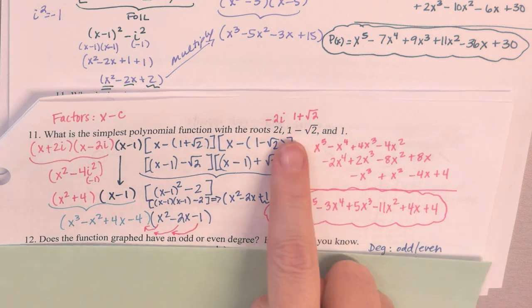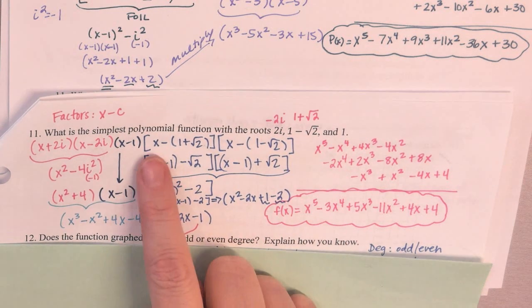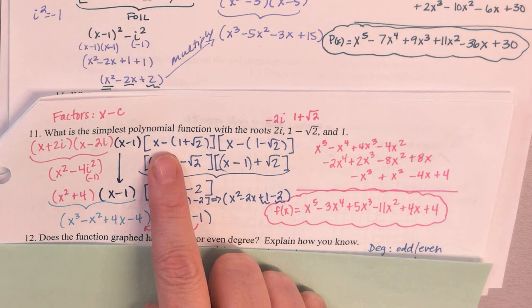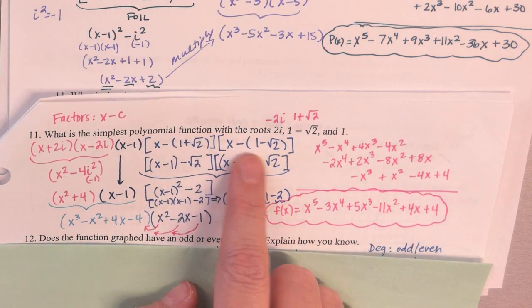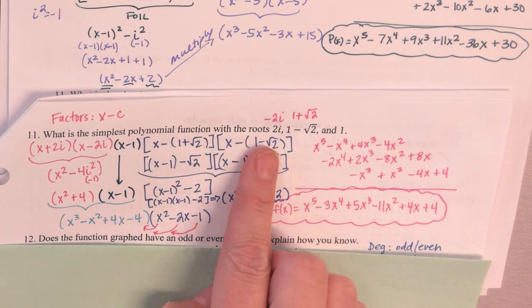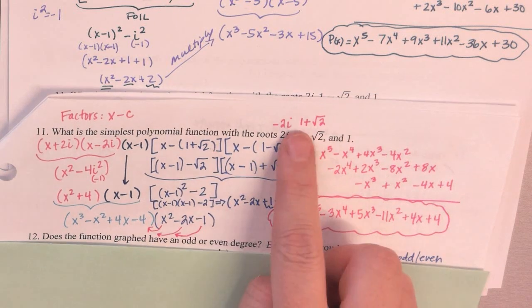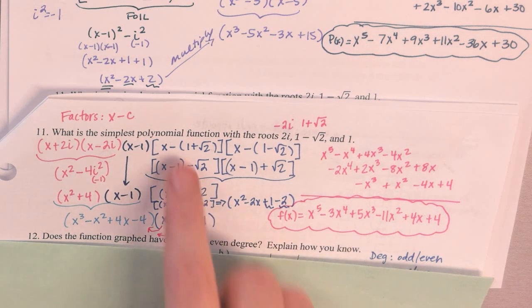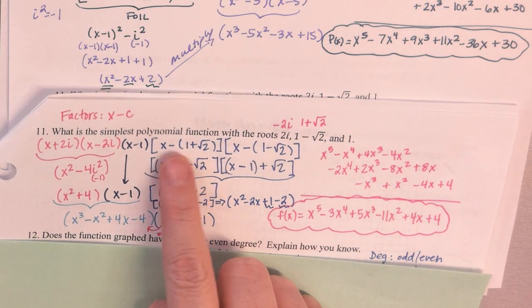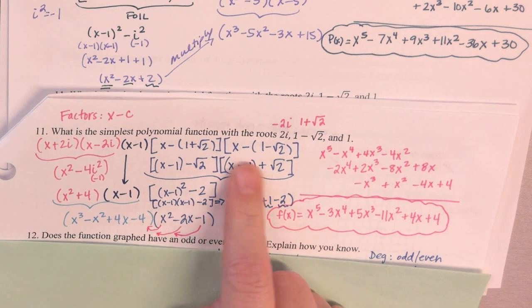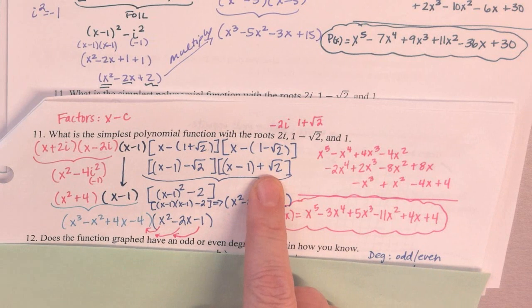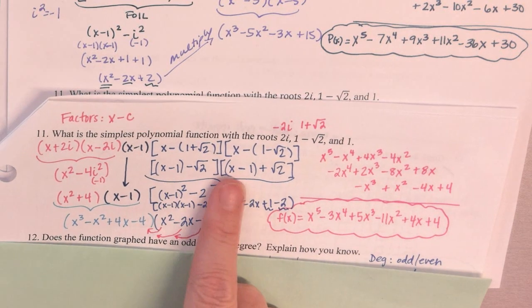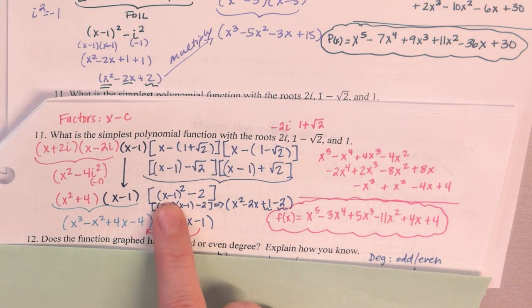And then the roots, the 1 minus root 2, is x minus 1 plus root 2 and x minus 1 minus root 2. It doesn't matter what order you do them in. I just put that first because I had written it above. And then you do the same step. Distribute the negative, and then regroup. And then once you regroup, you're going to FOIL. X minus 1 times x minus 1.